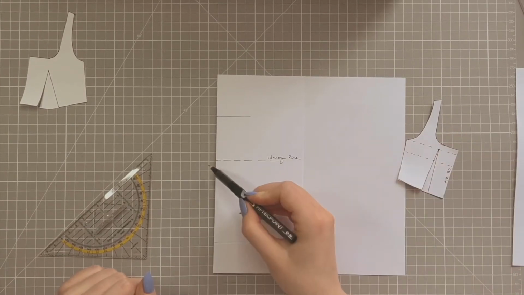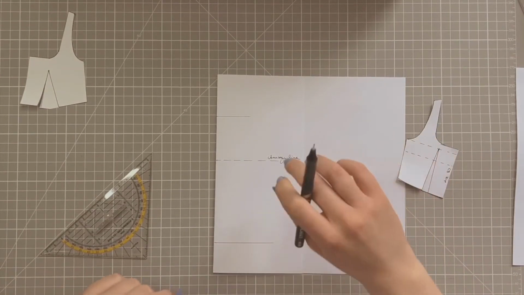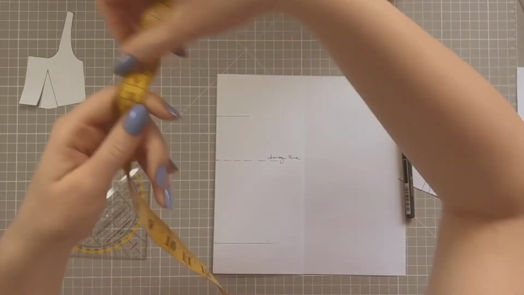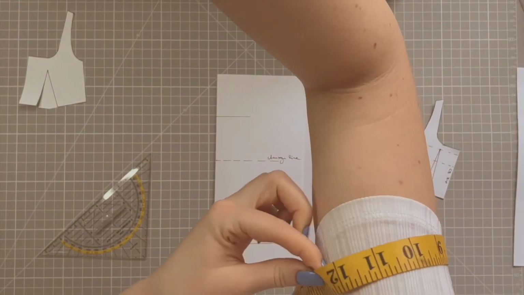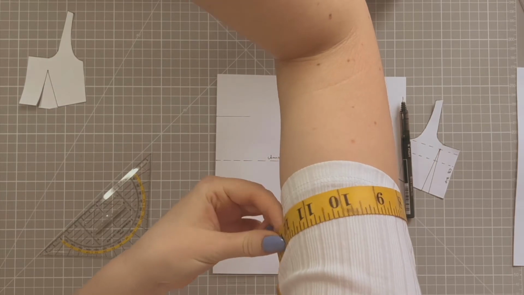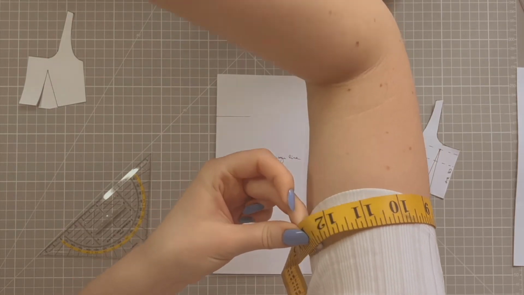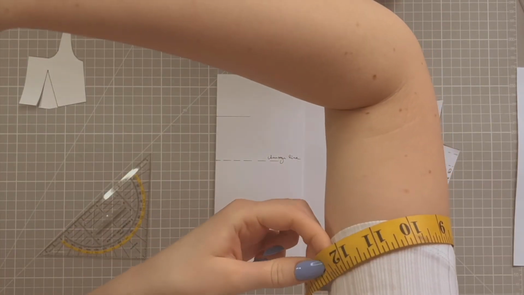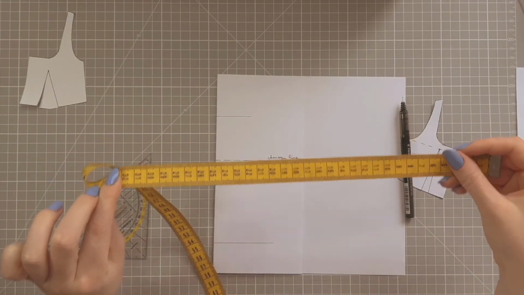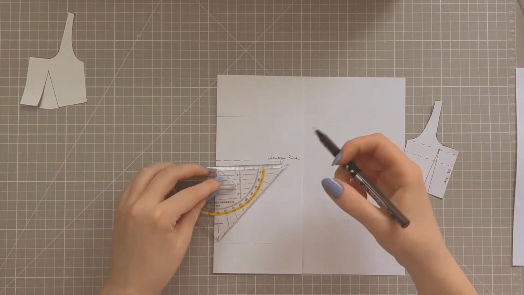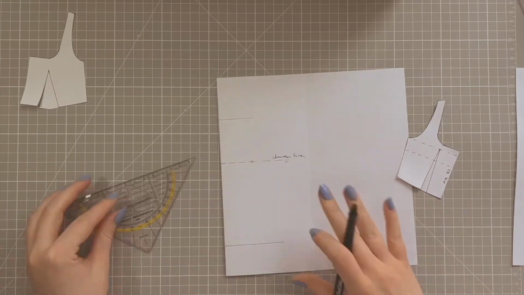And now you want to measure the widest point of your upper arm, which is roughly about where the arm side line is. You take your tape measure and measure your upper arm. You don't want it to be super tight. You want there to be a bit of wiggle room for the sleeve to breathe and for you to have comfort. Then you take half of that measurement and apply it to this line. And that's almost all you need.